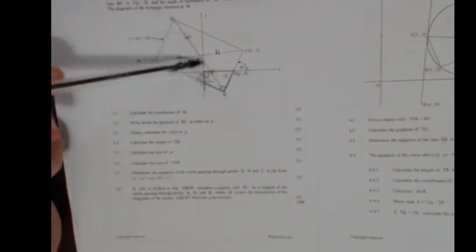All right. Question 3.7. Determine the equation of the circle passing through the points D, B, C in the form (x minus a) squared plus (y minus b) squared is equal to R squared. So D, B, and C. There's D, B, and C. Now, obviously, since that's 90 degrees, DB is the diameter of the circle, making M the midpoint of DB, the center of the circle, right?